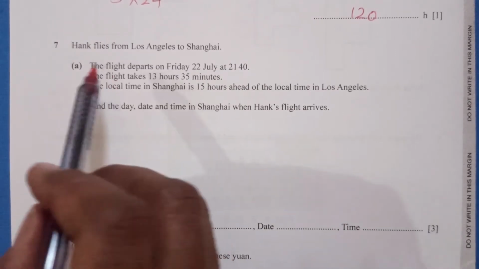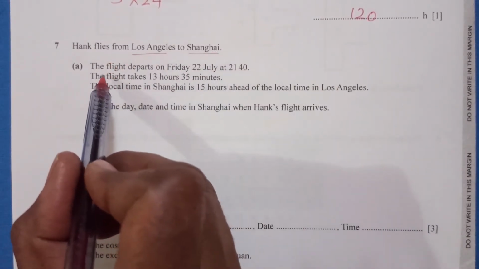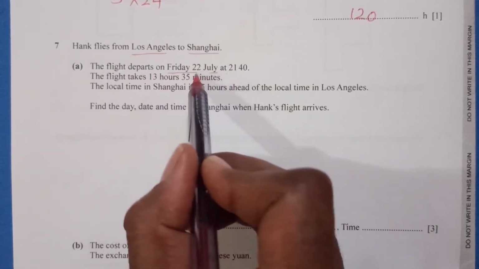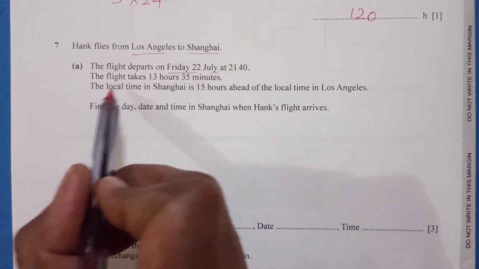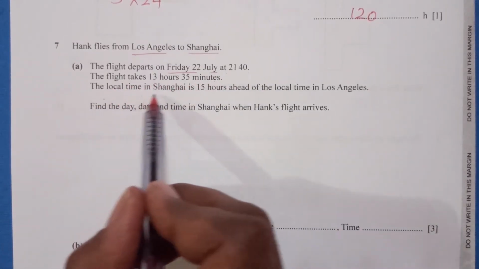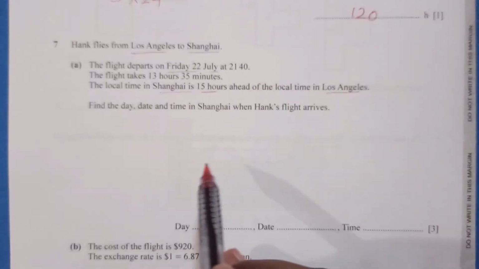Number 7, Hank flies from Los Angeles to Shanghai, and the flight departs on Friday, 22nd July at 21:40. The flight takes 13 hours and 35 minutes. The local time in Shanghai is 15 hours ahead of local time in Los Angeles, right?